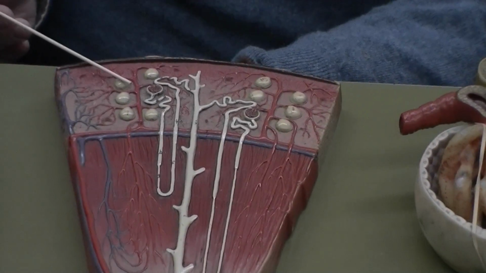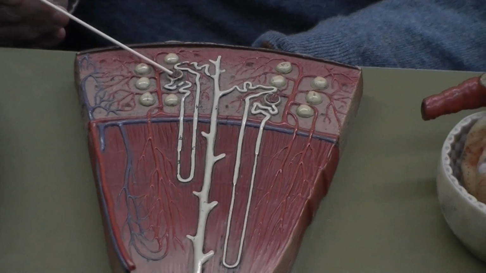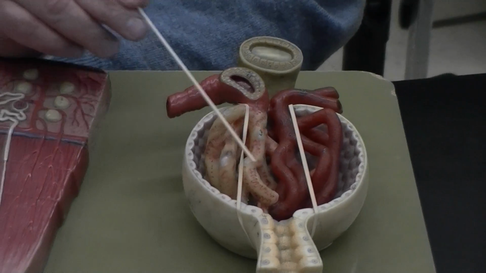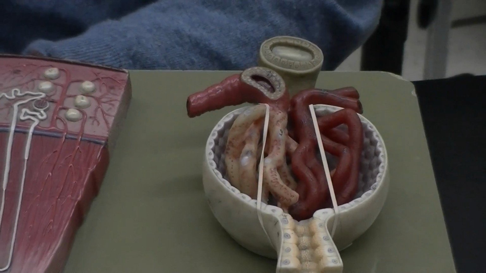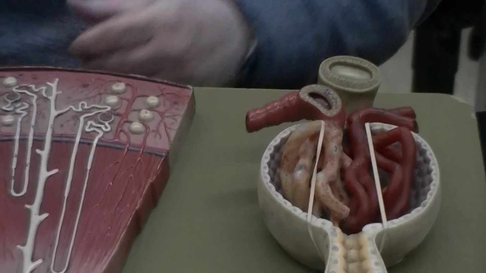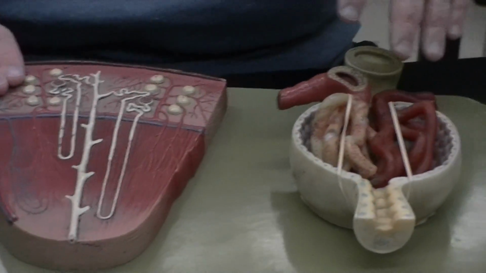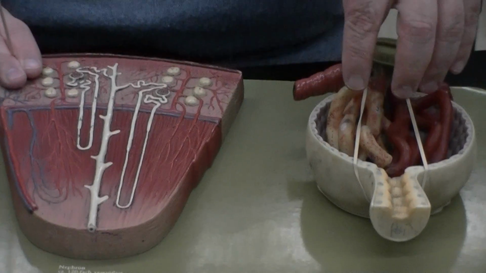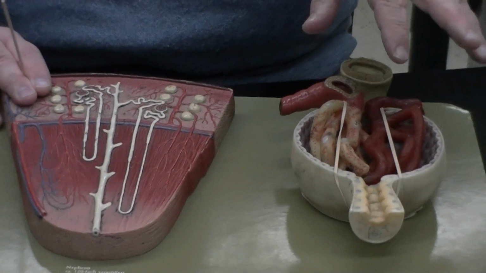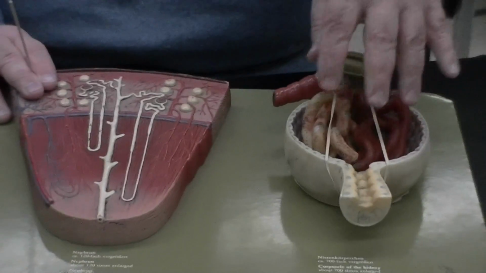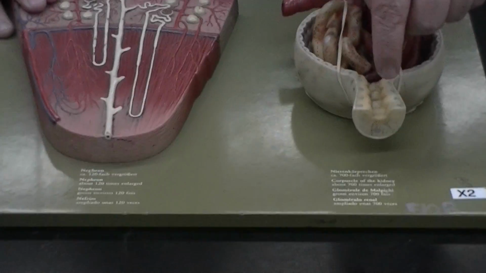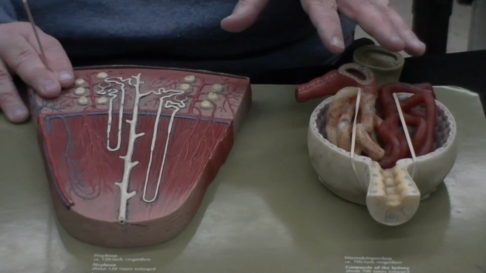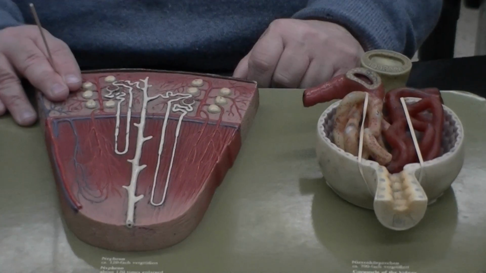So in here, the afferent goes into the filter. It goes into the glomerulus. All of this is the glomerulus. It's actually the renal filter. Because of pressure changes, the difference between the blood pressure inside and other pressures in the capsule, you actually filter off blood into the capsule and eventually into the proximal convoluted tubule. So pressure changes allow these capillaries to work as a filter.